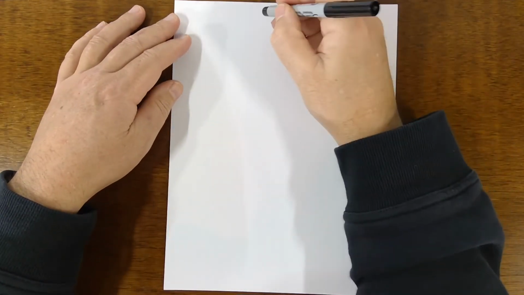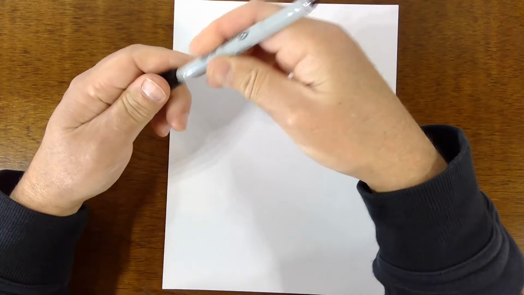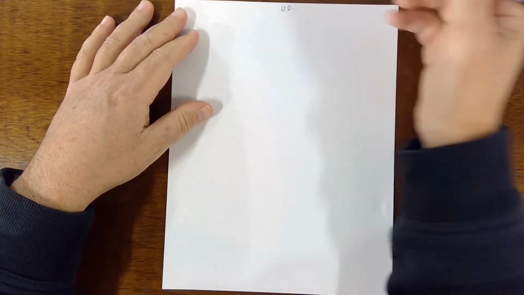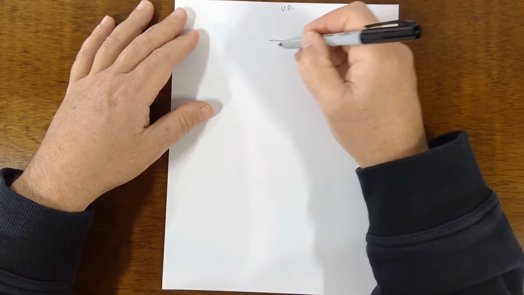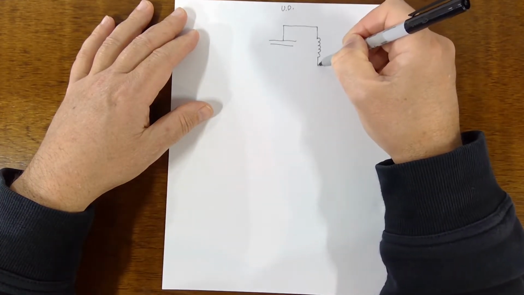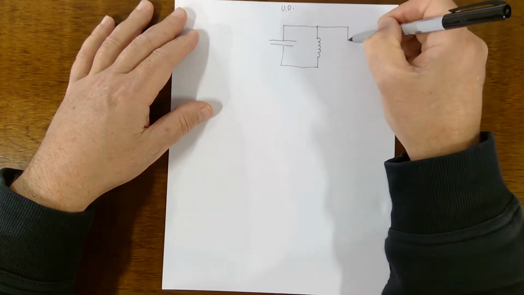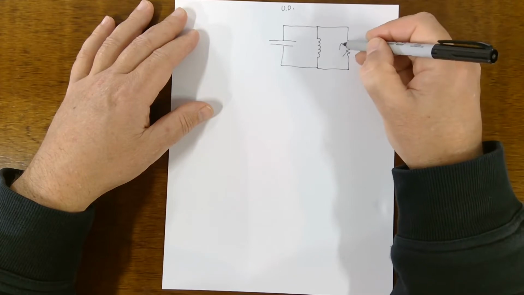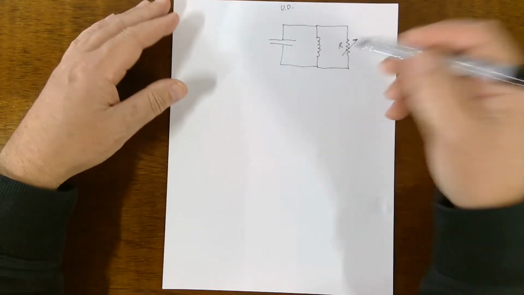Okay, this is an RLC natural response, and it's going to be underdamped. But you're not supposed to know that right now. It's kind of a secret, but that's what it's going to be. So there's our cap and our inductor, and there's our resistor. This is a variable resistor, that is, they want us to solve for it.